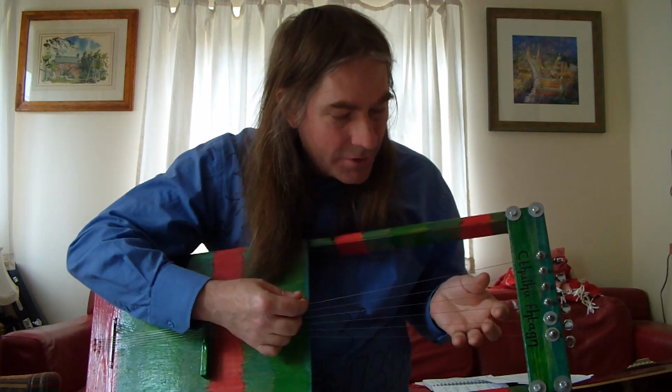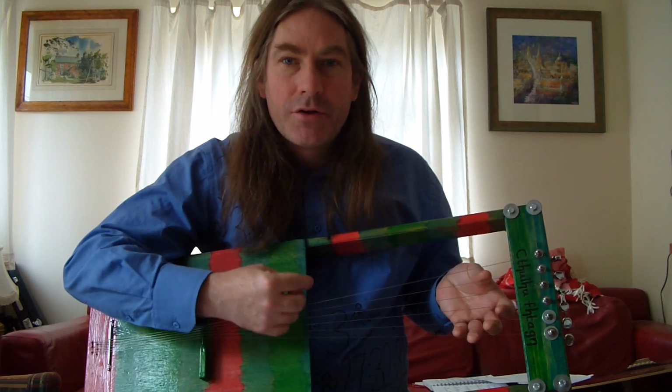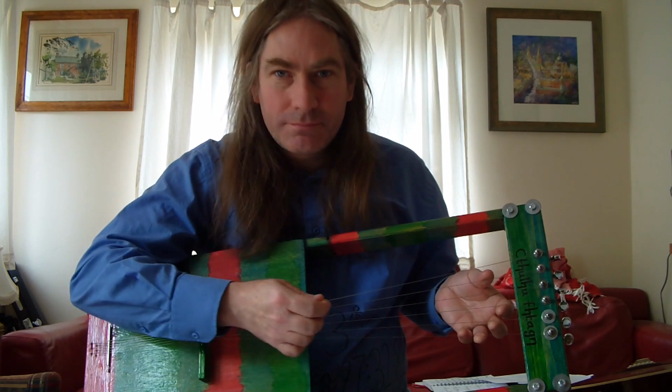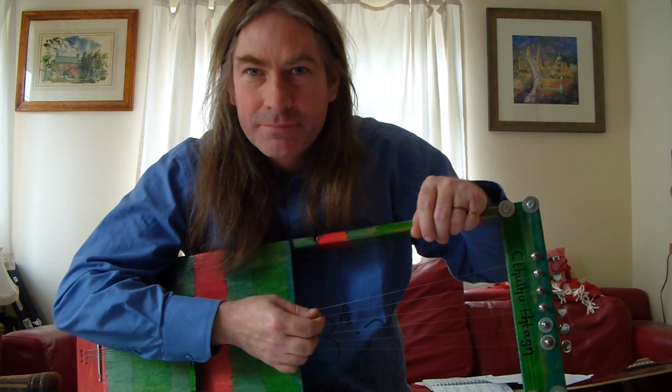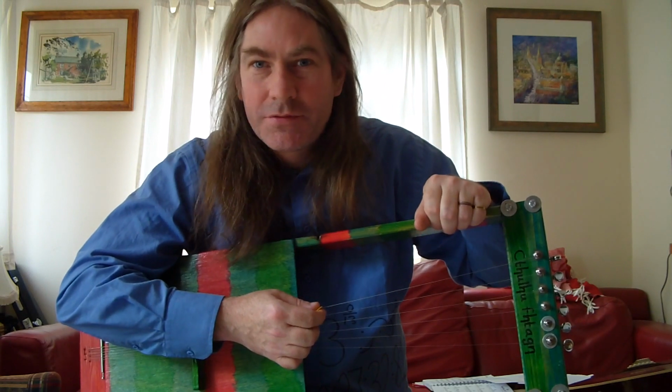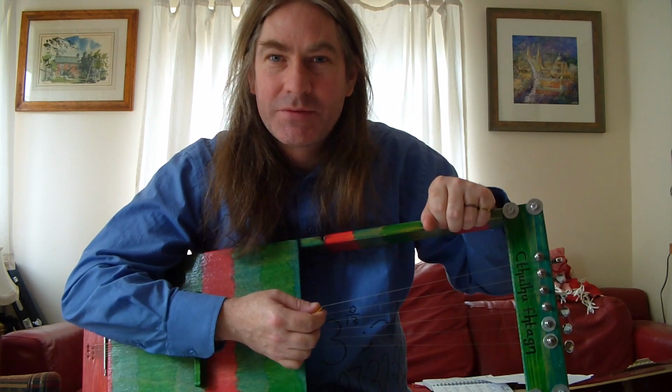Right, so for example we have this 1, 2 and 3, 1, 2 and 3, 1, 2 and 3, 1. Right. So that's beats for the moment. Let's have a look at what it looks like written down.